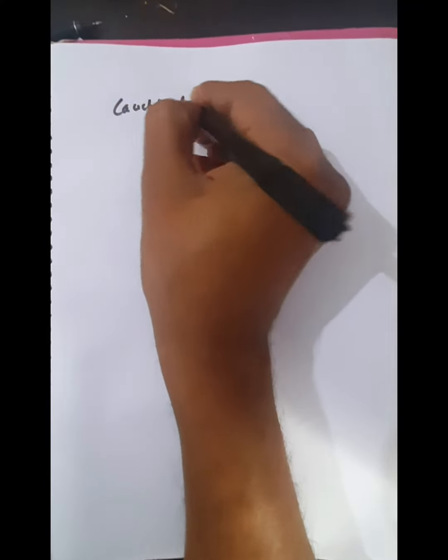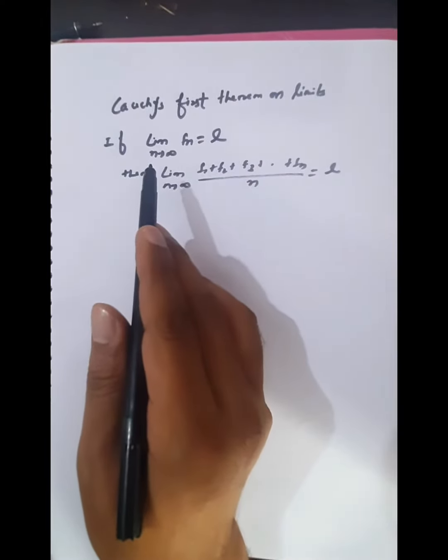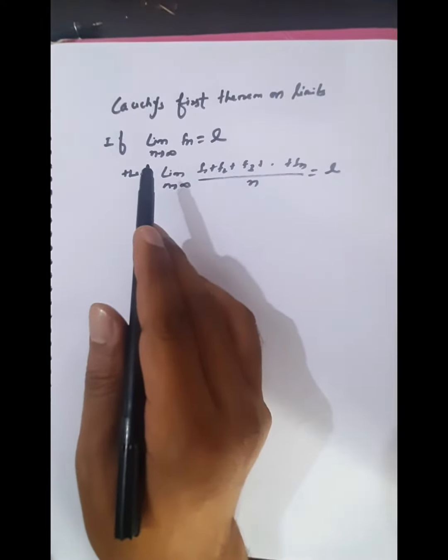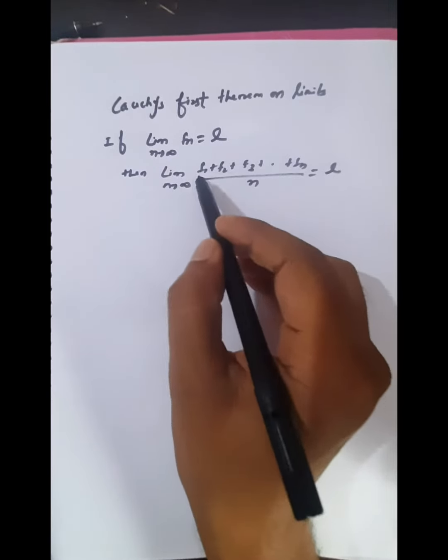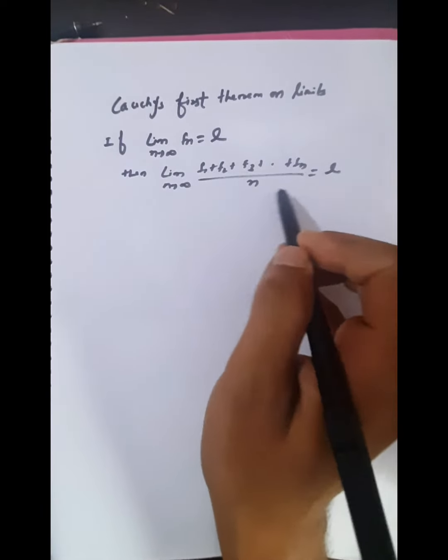Given the examination, the theorem is: if limit n tends to infinity, fn equals L, where fn is a sequence, then limit n tends to infinity, (f1 + f2 + f3 + ... + fn)/n equals L. This is called Cauchy's first theorem on limits. If the limit of the sequence fn goes to L, then the limit of (f1 + f2 + f3 + ... + fn)/n also equals L.